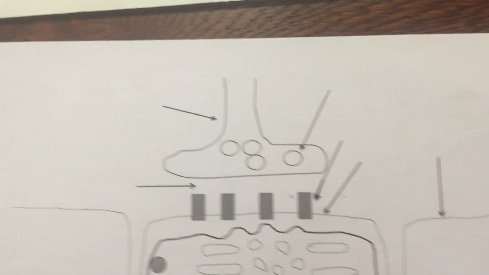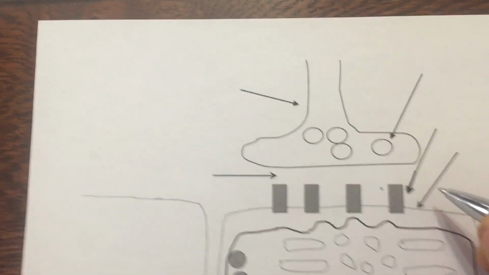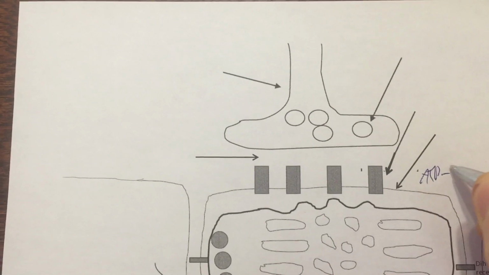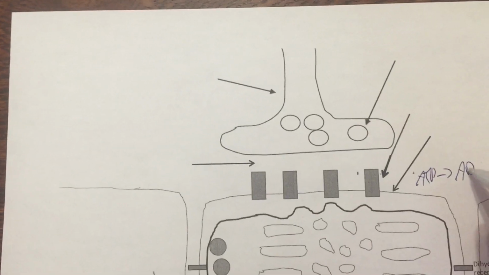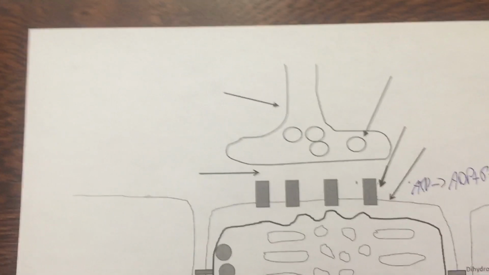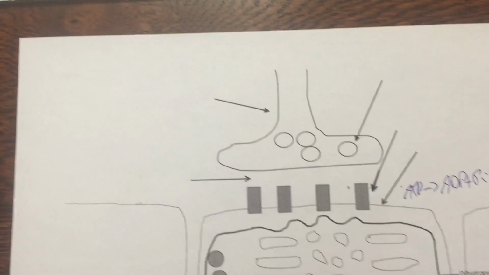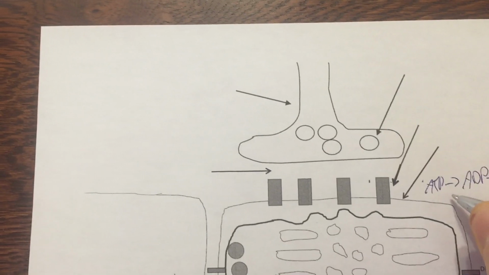Then at the sarcolemma, you've got a sodium-potassium pump that's activated. So again, this involves breakdown of ATP to give you energy. Okay, so that is step number 29 on your question sheet.